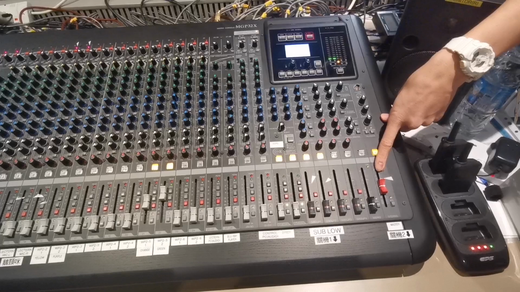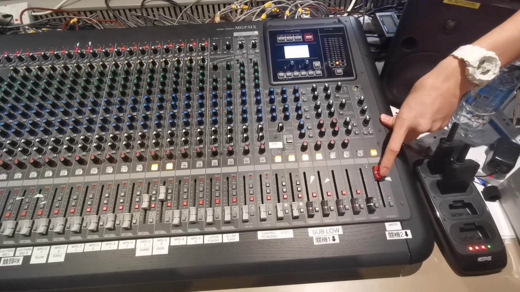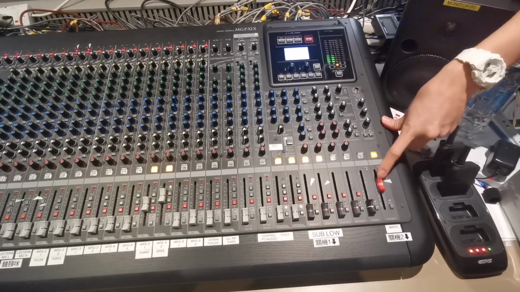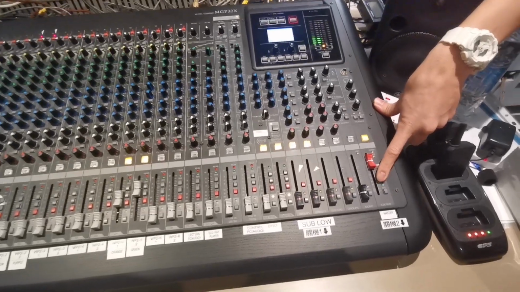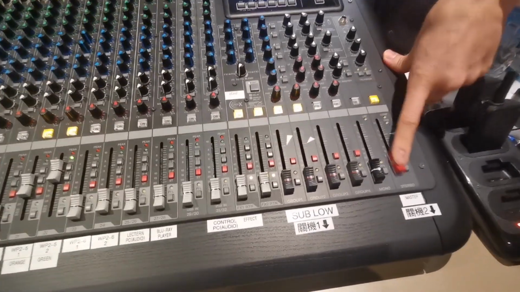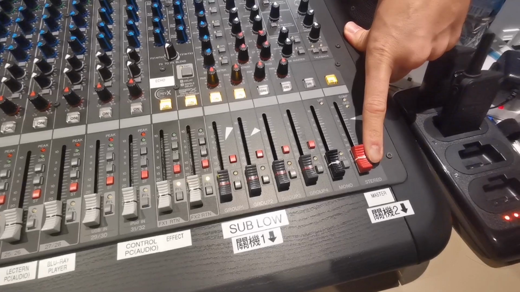Whereas over here you will see 5, 10. Here you will see 10, 15, 20. So this one is plus 5, plus 10. Here you will see minus 10, minus 15, minus 20, minus 30, all the way to minus infinity.